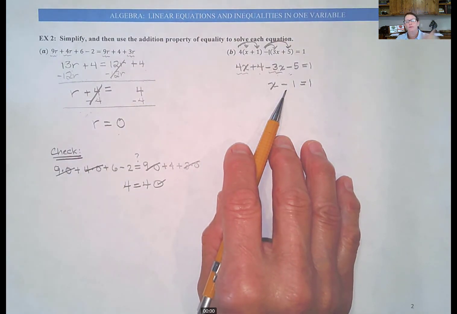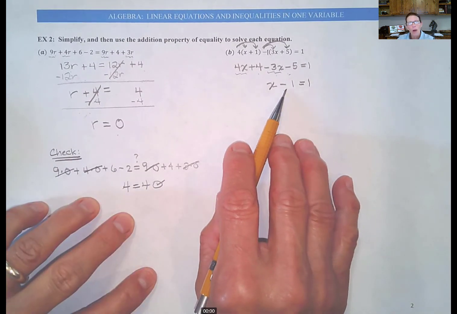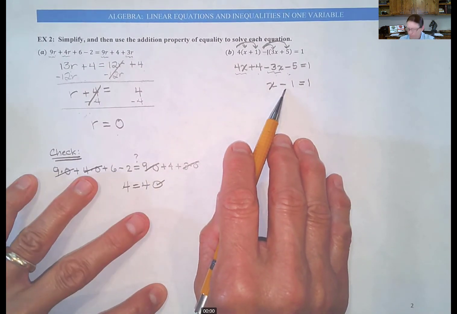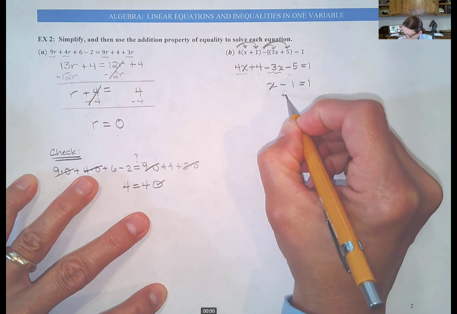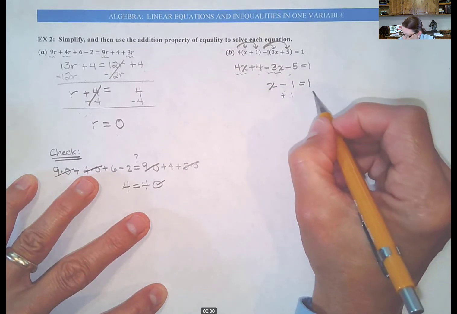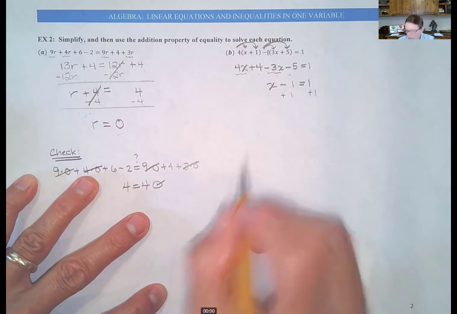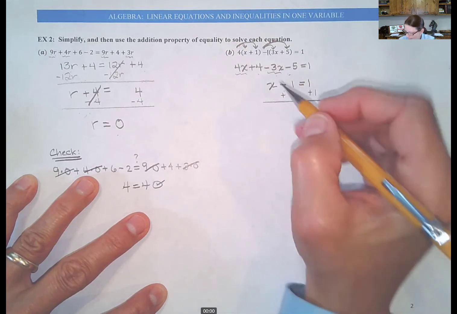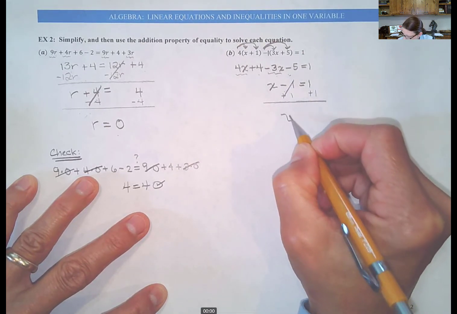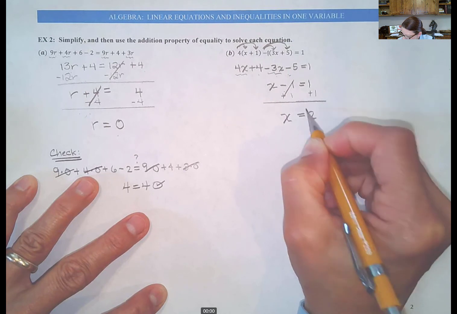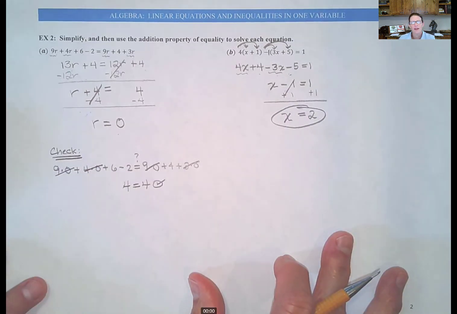Well, +1. -1 plus 1 is 0, isn't it? We want to zero out that -1 term. So again, I'm just going to pencil here down below, +1, and make sure we do it to both sides. Let's keep this thing balanced. And that gives x is equal to 2. And I will let you check that one.